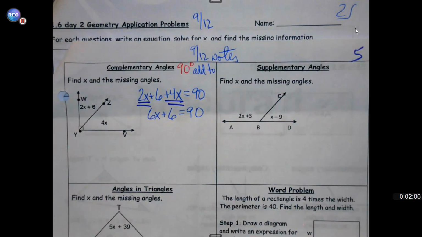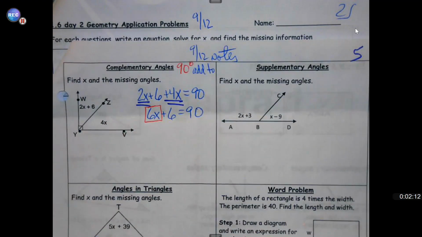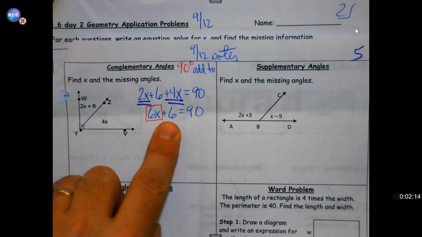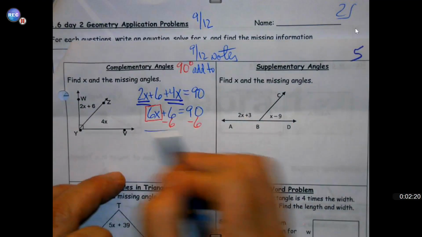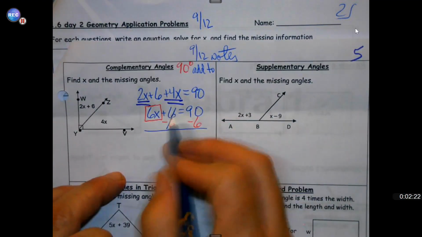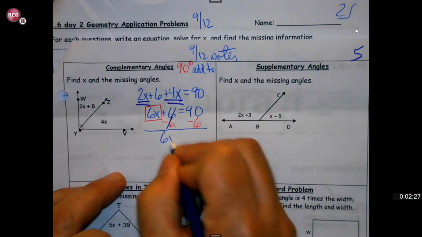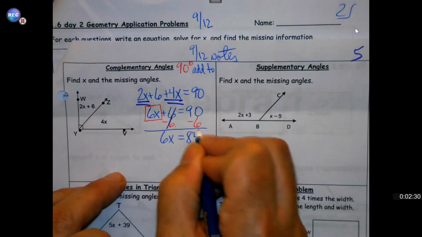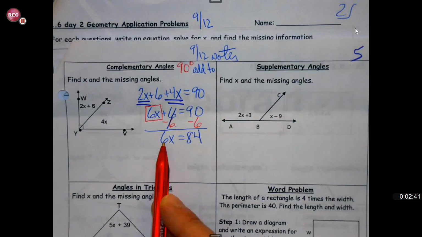And now we're back into two-step equation mode. Opposite of what we see in here. So the opposite of adding 6 is to subtract. What's my last step going to be? What's the opposite of multiplying by 6?